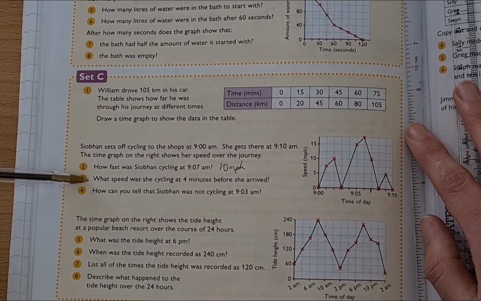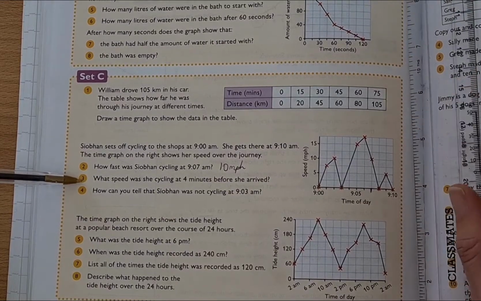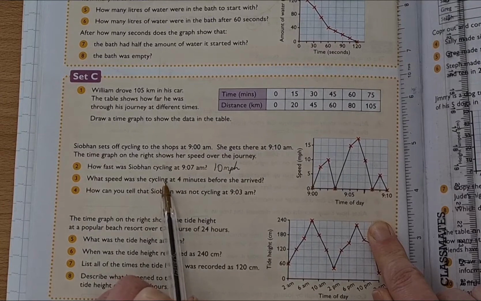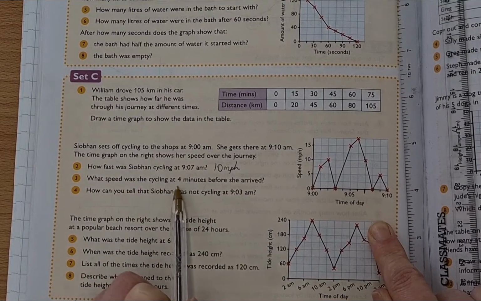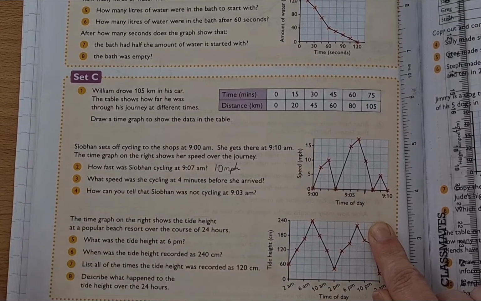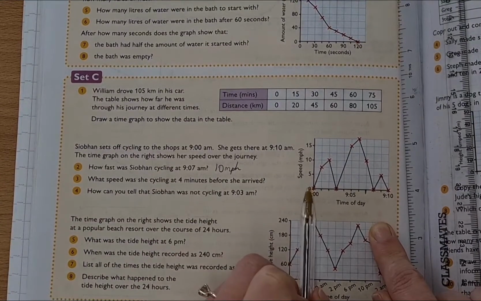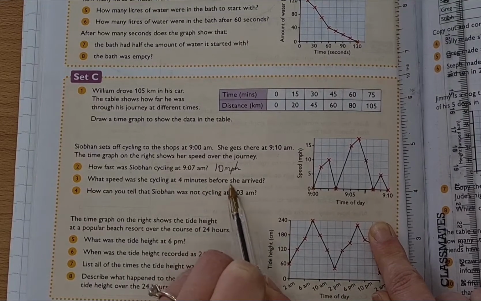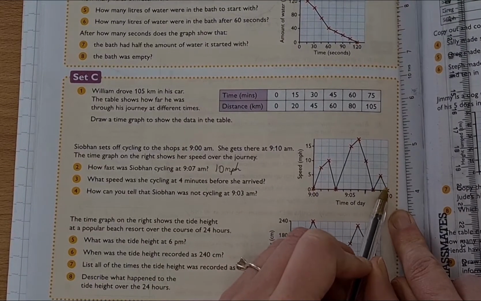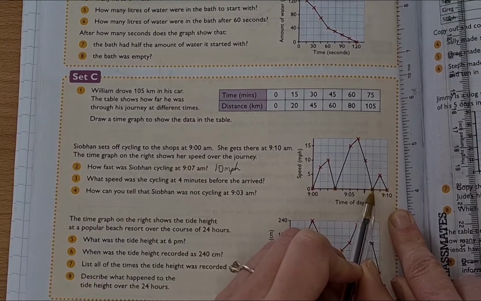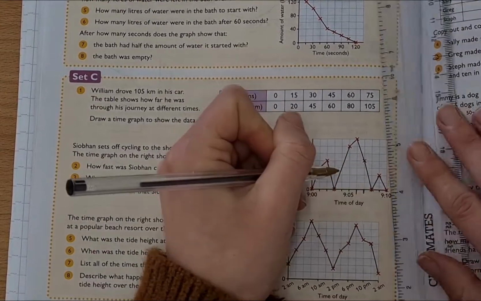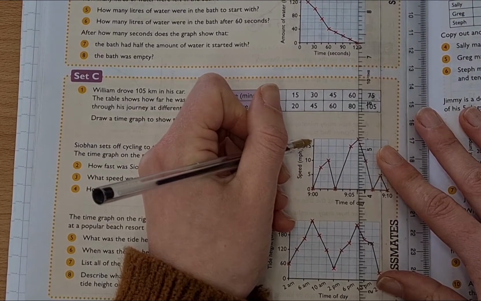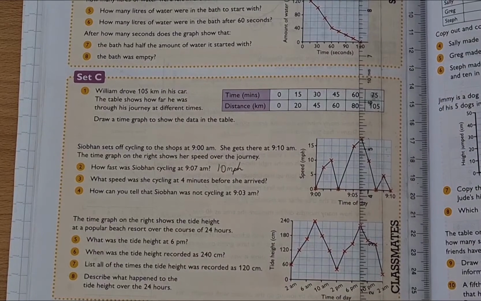What speed was she cycling at 4 minutes before she arrived? So this is where some of these word problems try and trick us. So we might think straight away, oh, it's asking us how fast was she travelling after 4 minutes. So I might work my way this way to 9:04, but it isn't asking that. It's 4 minutes before she arrived. So it's 4 minutes before the end. So 1, 2, 3, 4. So it's this point here. Oh, goodness me, she was going fast. So then I would work my way up and across.